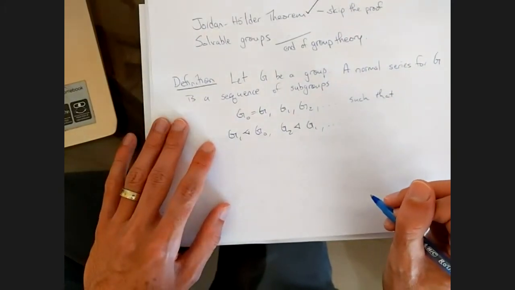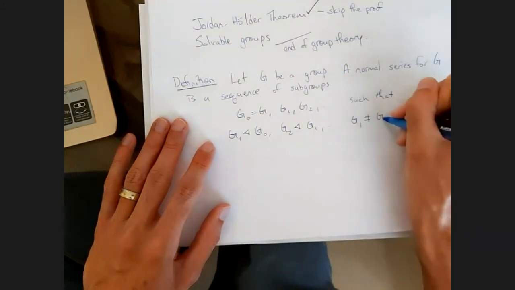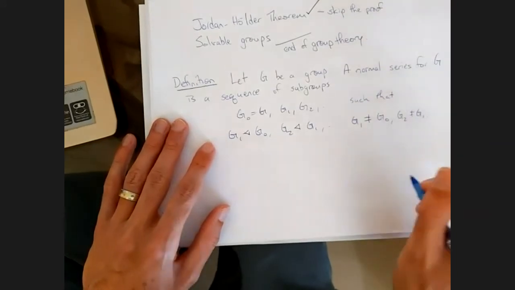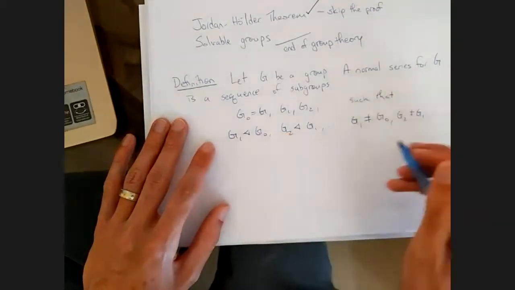And G1 is not equal to G0, G2 is not equal to G1, and so on.